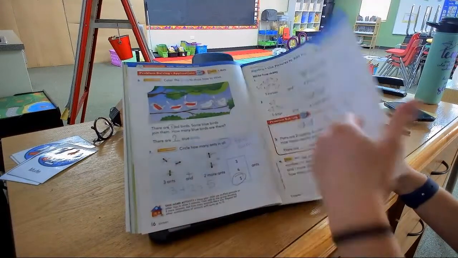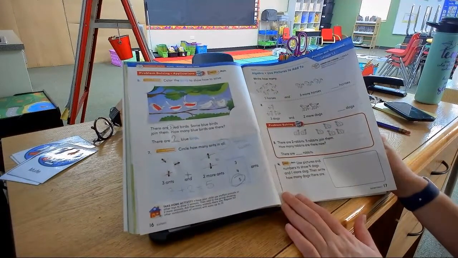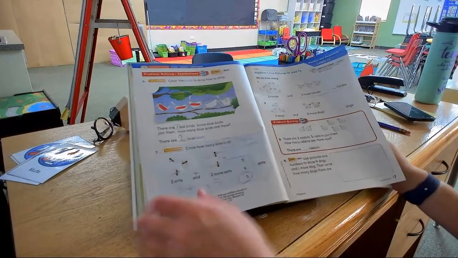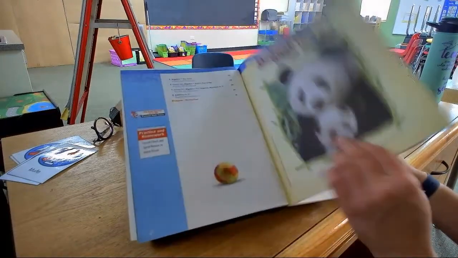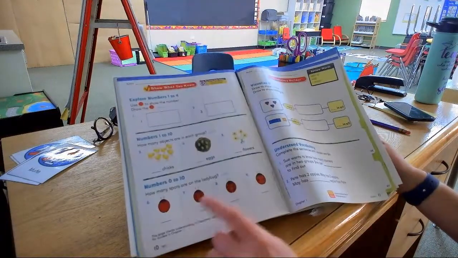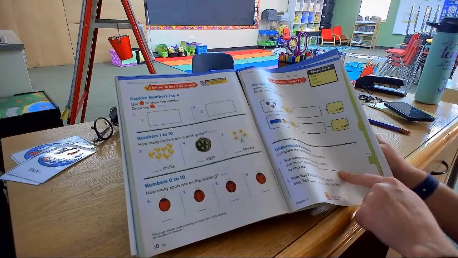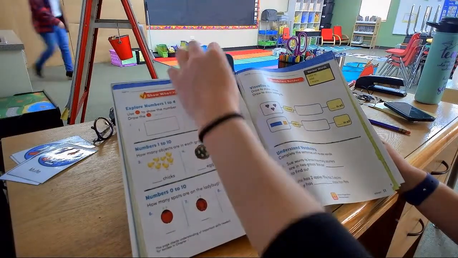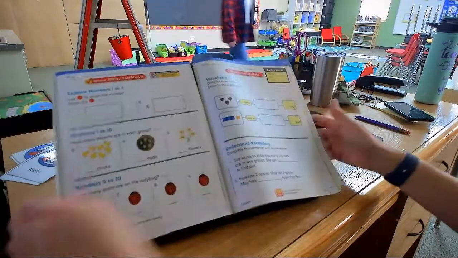Then, when you are done, you will rip it out, and that is what you return to school next week. The only thing you're returning to school this week for math is pages 10 and 11, and then you rip them out. Just like that. Okay, that's all we have today.